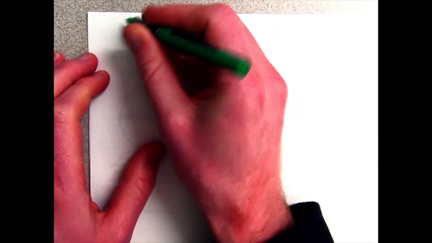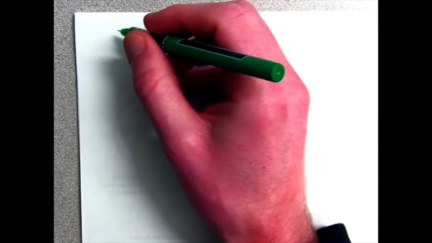Alright, so today we're going to continue talking about trig equations. Specifically, we're going to talk about trig equations where you have to use your calculator. So the best way of explaining this, I think, is to start with an example. So let's start with a really simple trig equation that requires your calculator.